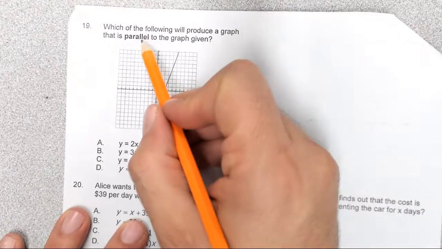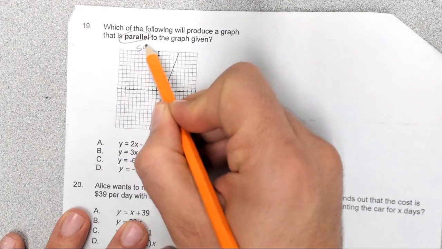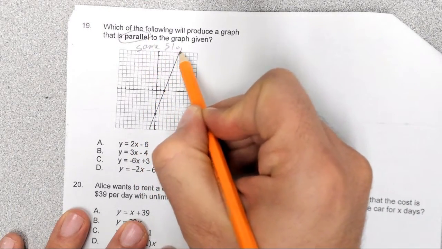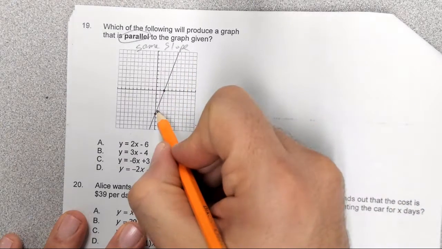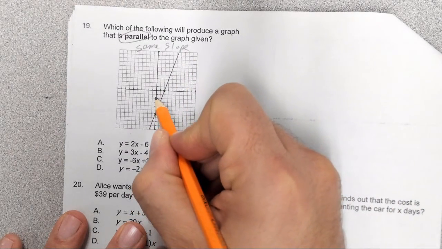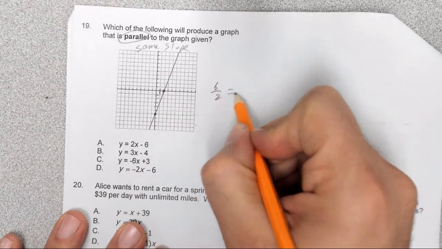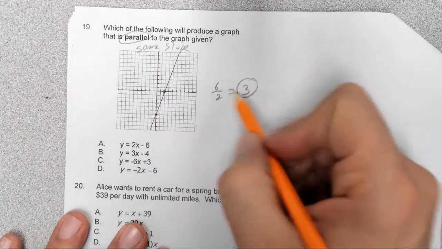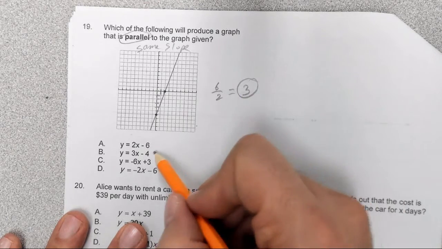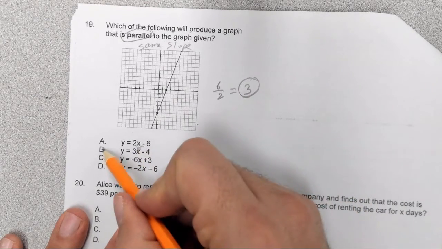Which of the following lines is parallel? Again, parallel has to have the same slope. So I got to locate the slope. That's a rise of 6, run of 2. 6 divided by 2 is 3. So the slope is 3. Which one has the same slope? That one.